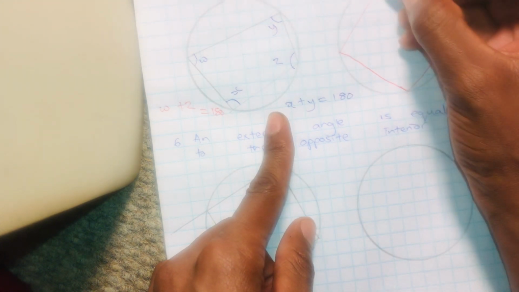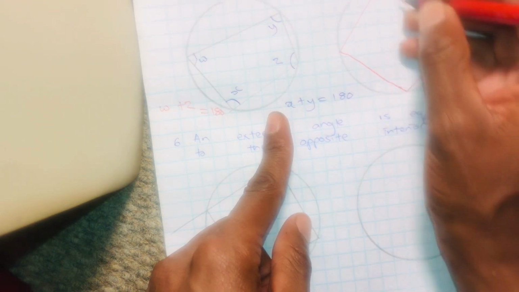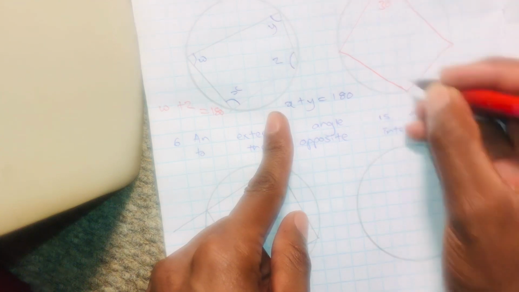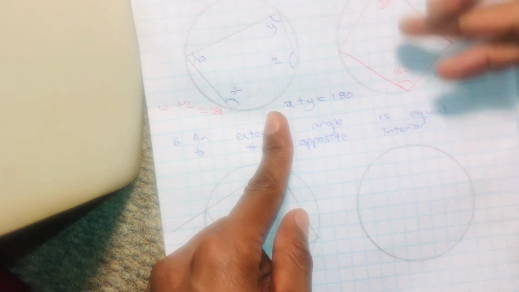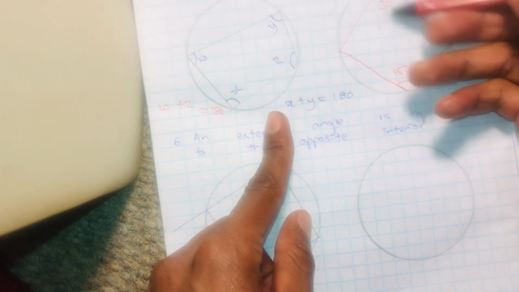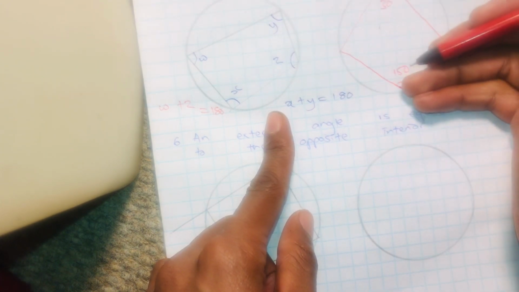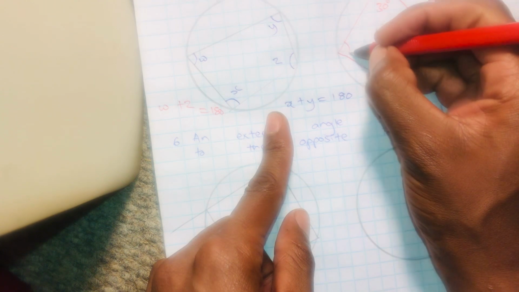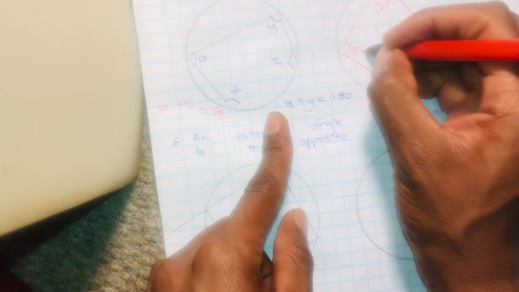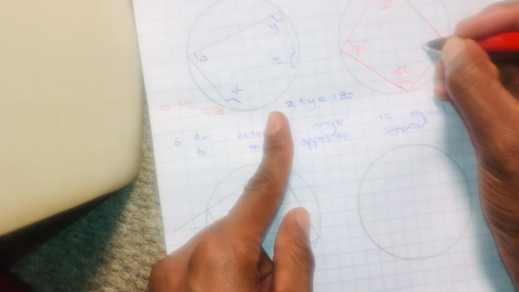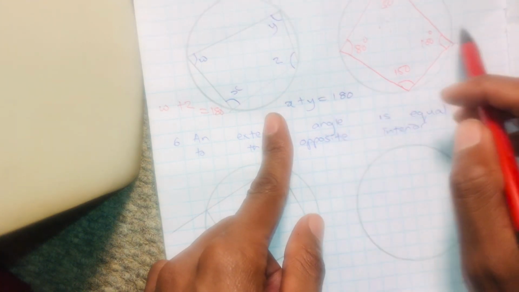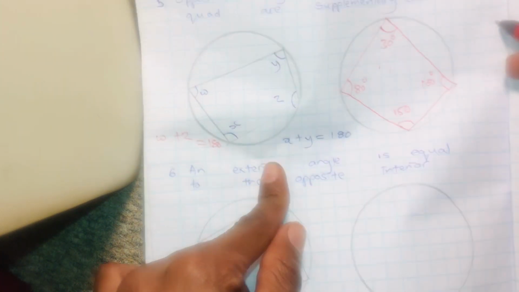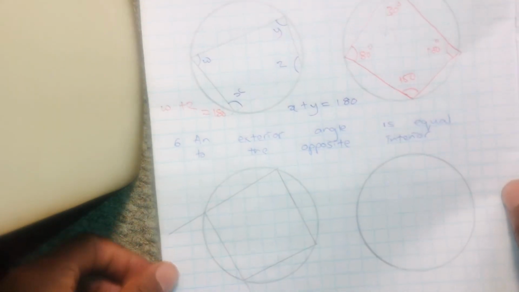Suppose this was, let's say, 30 degrees. It will make this one 150, because both of them will make a total of 180. Suppose maybe this was 80 degrees. It will make this 100 degrees, because we are saying that if we add this one and this one, it will have to give us 180.